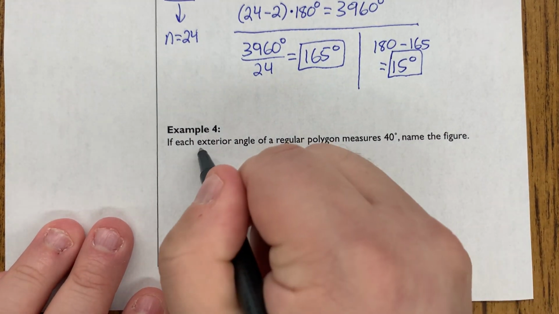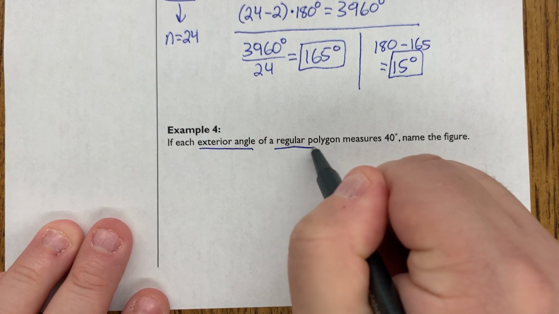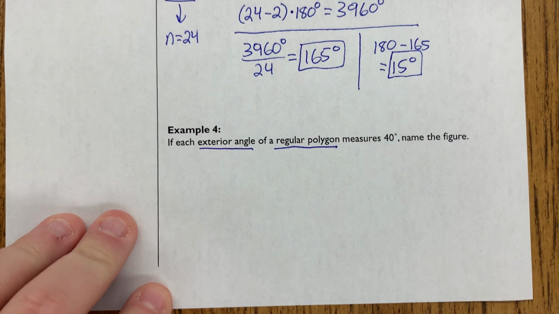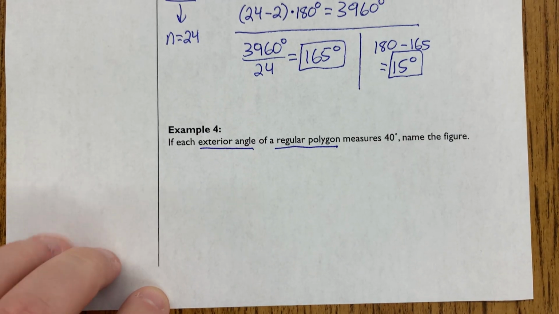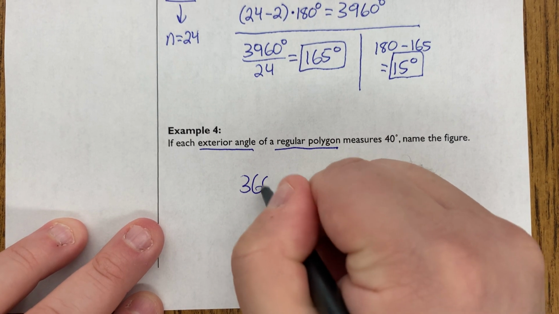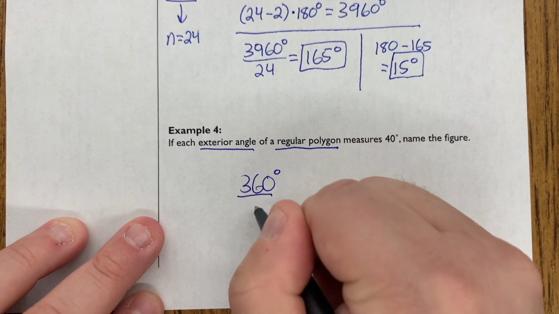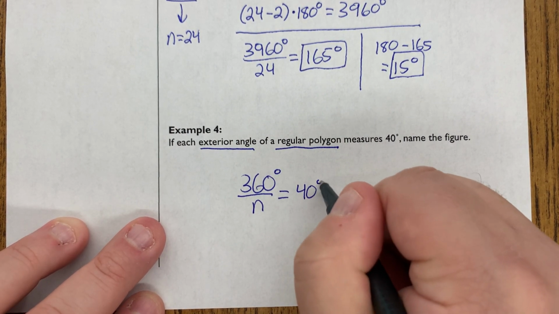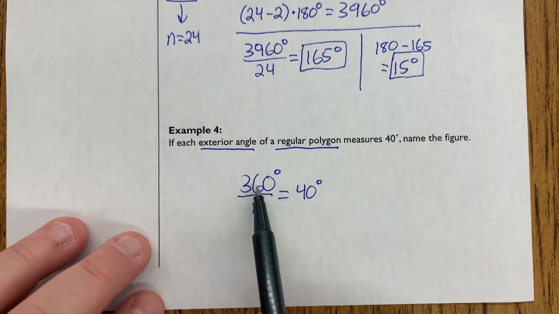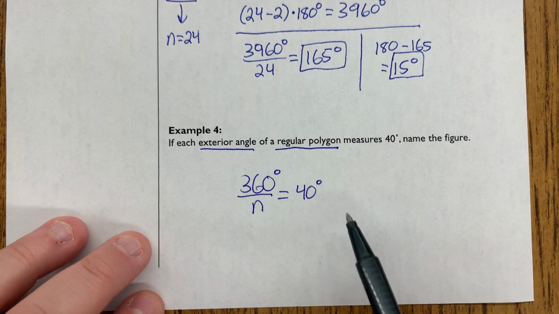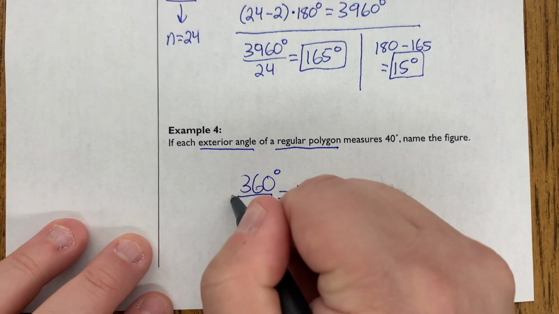If each exterior angle for a regular polygon is 40 degrees, we're asked to name the figure. So we need to figure out how many sides it has. So this is a case where we want to specifically use 360 divided by n, and that's going to come out to be 40 degrees according to the setup of the problem. Every exterior angle, so the 360 total divided by how many there were, had to end up being a 40-degree angle. Let's go work out the algebra.